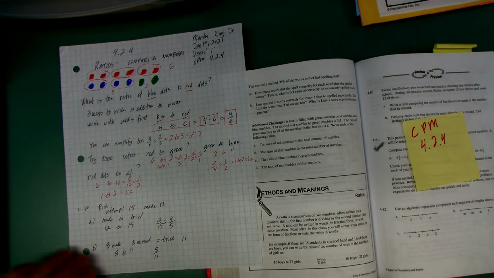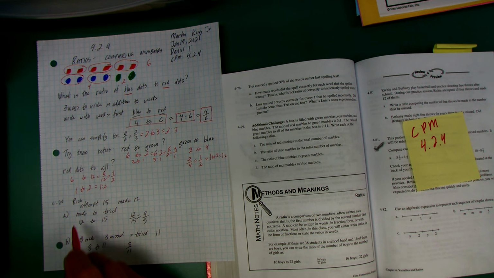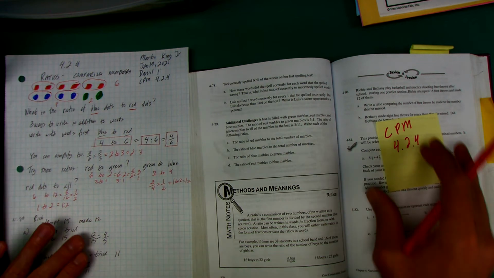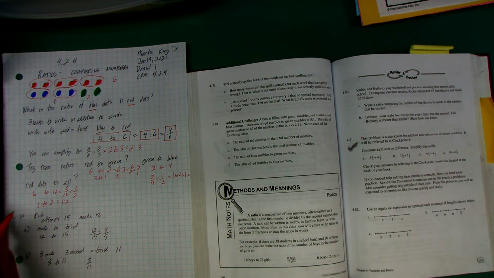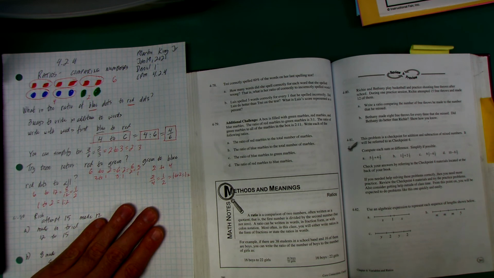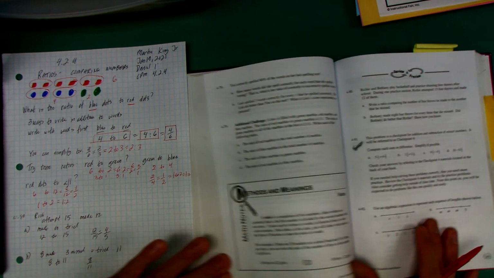Okay? All right. So we left you with trying to figure out 4-80, right? And 4-80, we talk about Richie and Bethany were playing basketball. Who kind of made the most free throws, right? A ratio comparing the number of free throws that he made to the number that he missed. Okay, so made to missed.